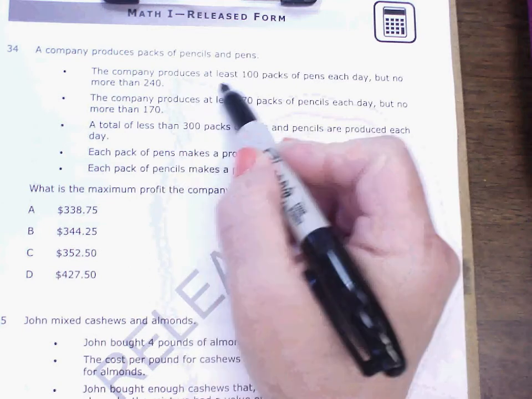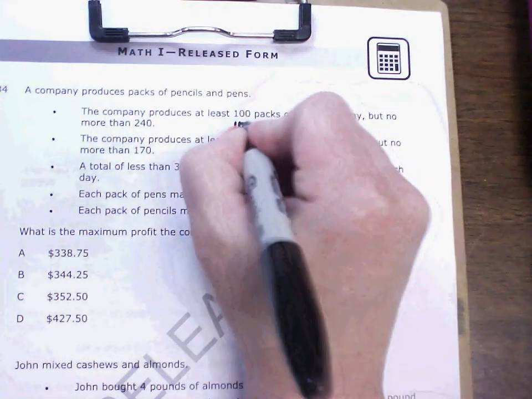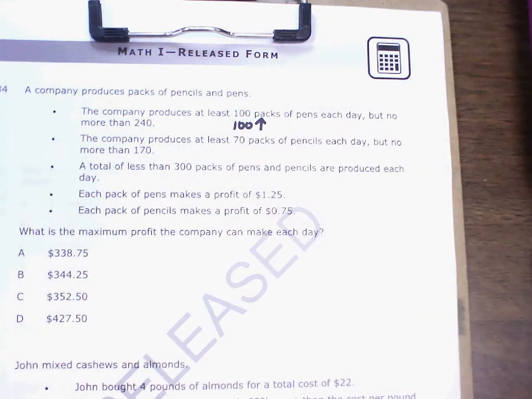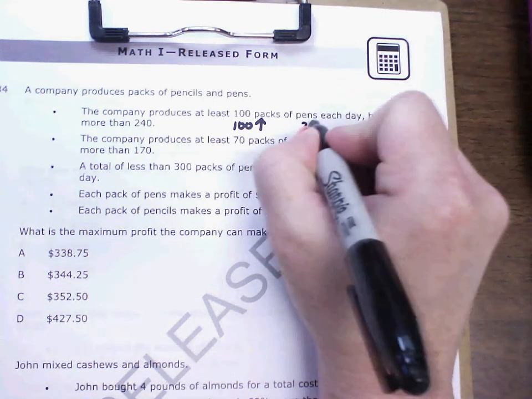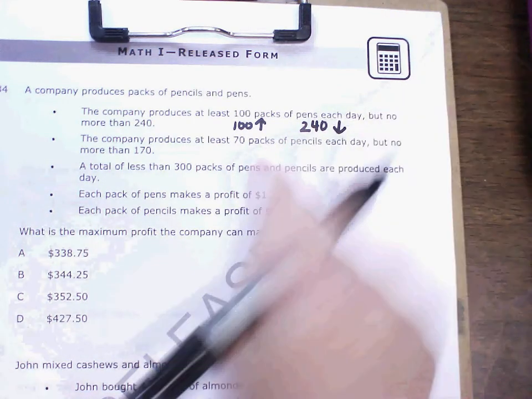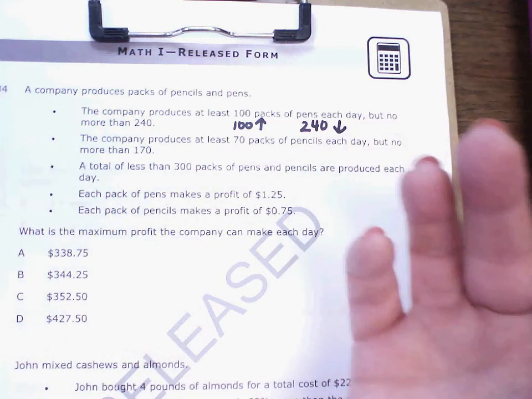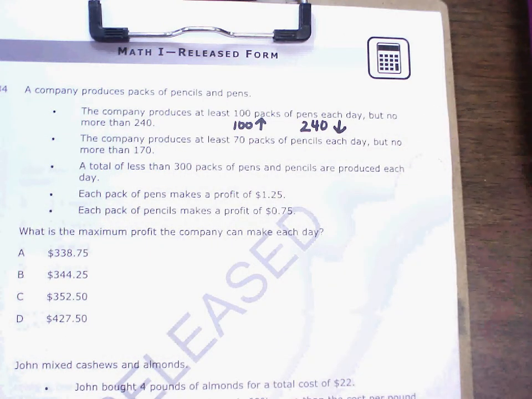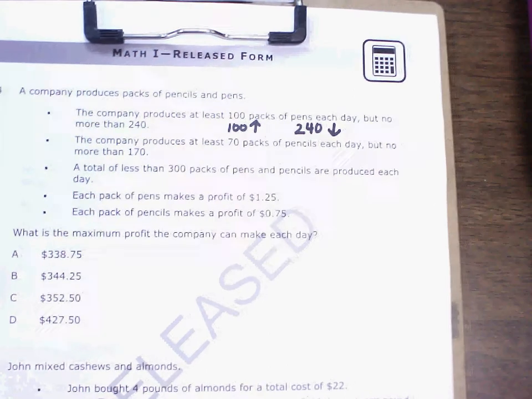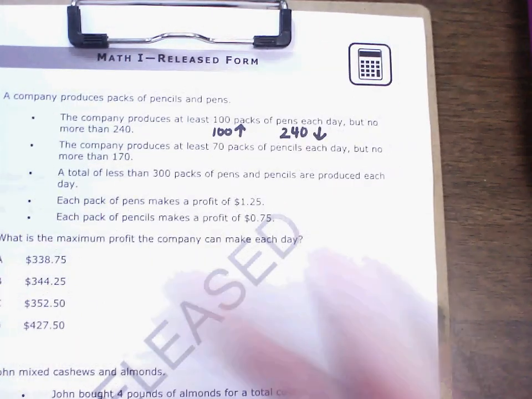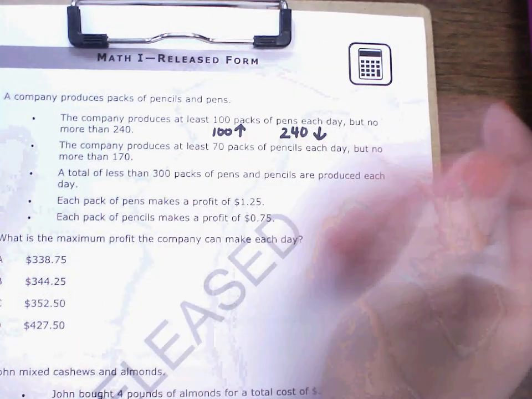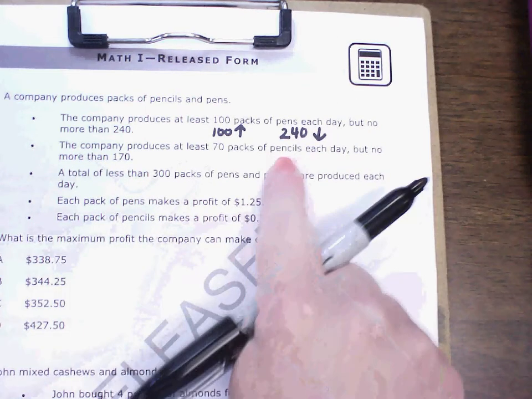The company produces at least 100 packs, so that would be 100 and more, right, of pens each day, but no more than 240. So 240 or less. So whatever the number of pens is, it has to be a number between 100 and 240. So I can actually make an inequality out of this, right? Okay, so let's say that the number of pens, what is it talking about, two different things? Yes, it's talking about pencils too.